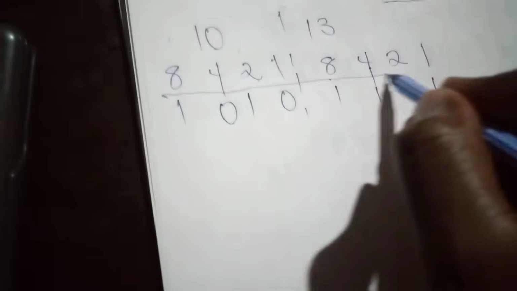The numbers that I've selected from that list, I replace them by 1, and the ones I've not selected by 0. For me to obtain 10, I'm getting 8 plus 2, so that is 1, 0, 1, 0. So these are the binary numbers that I've obtained.